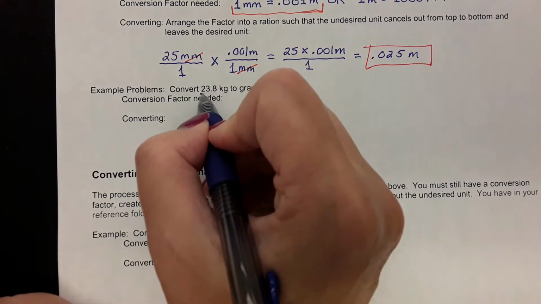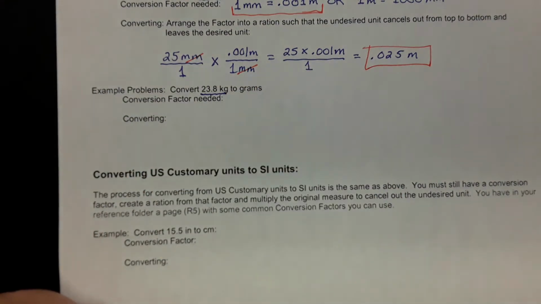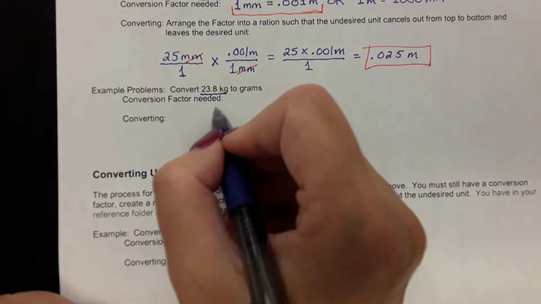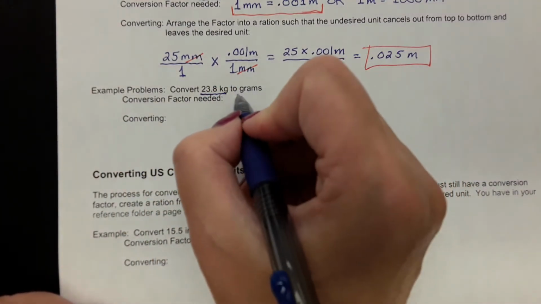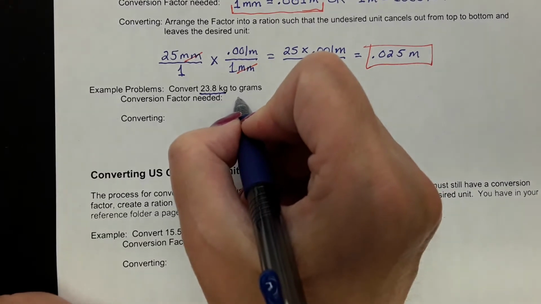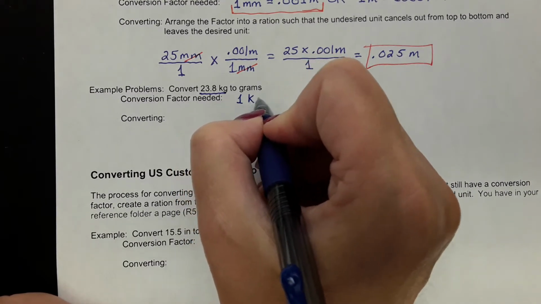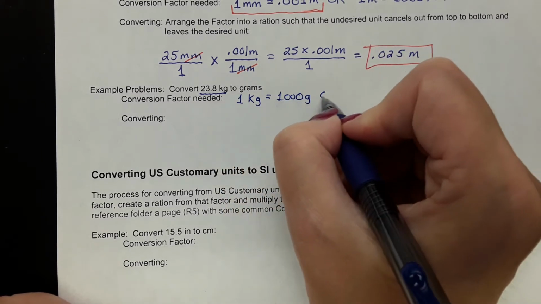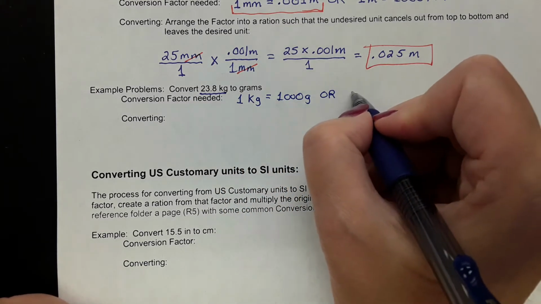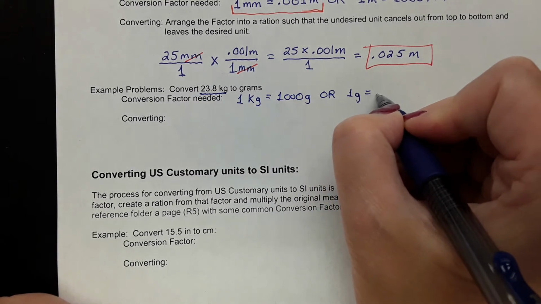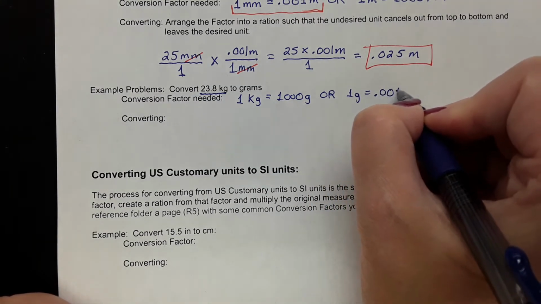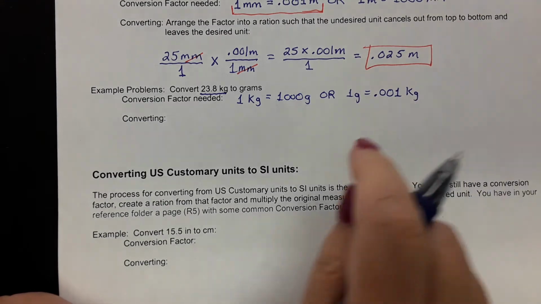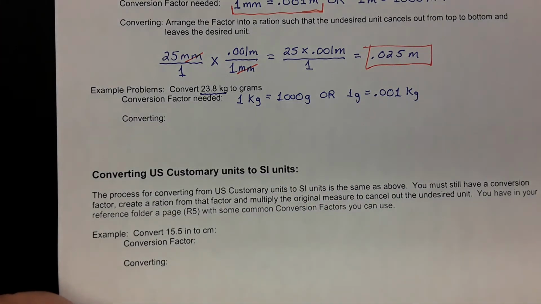Suppose we want to convert 23.8 kilograms to grams. Well, we need a conversion factor. How are those two things, kilograms and grams, related? Well, we could say that 1 kilogram equals 1,000 grams, or we could also say that 1 gram is 1,000th of a kilogram. Okay? It's 1,000th piece.